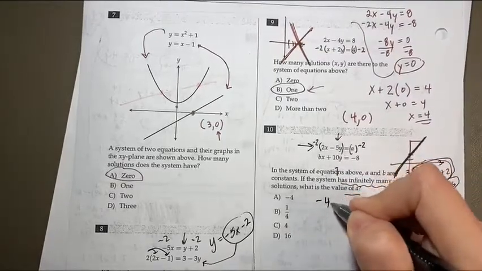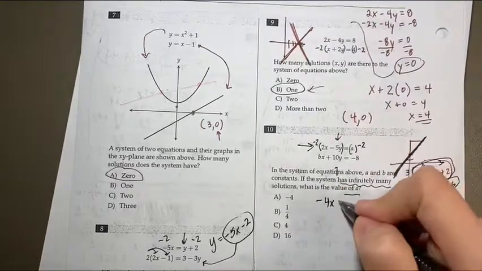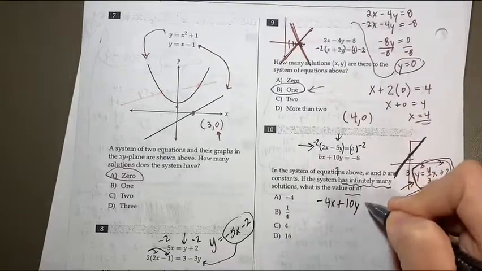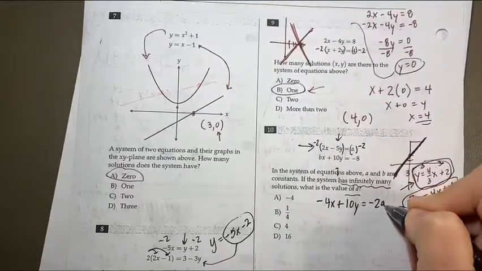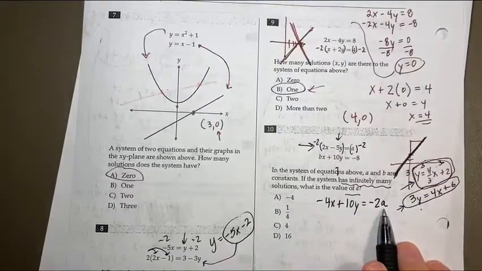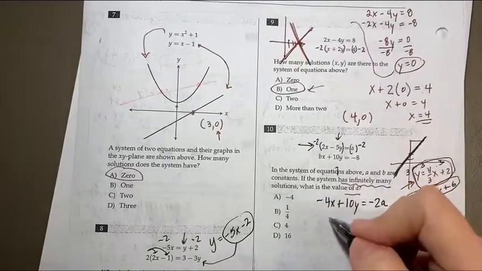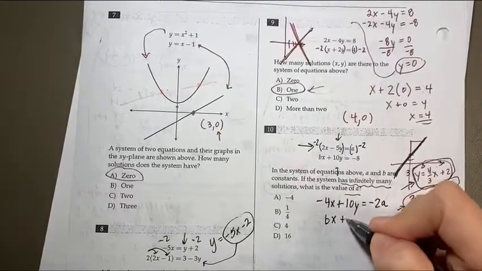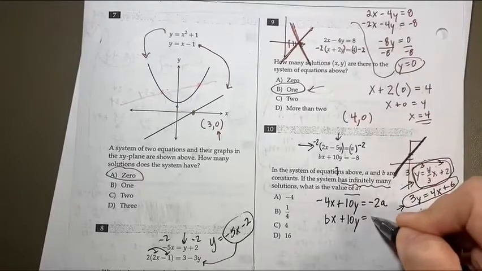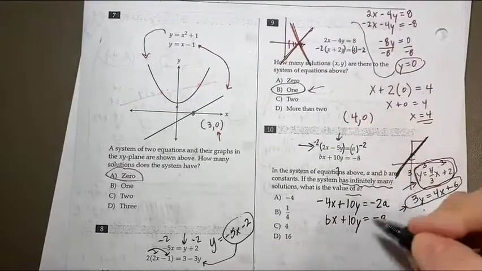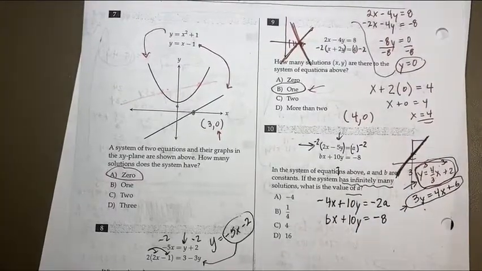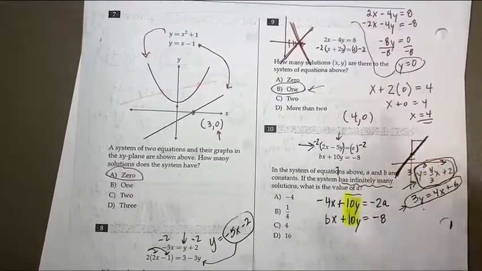I get -4x for the first term, a positive 10y for the second, and -2a for this last term. Now let's compare it with the second expression, which we know has to be the identical equation. So notice these line up, these are identical.